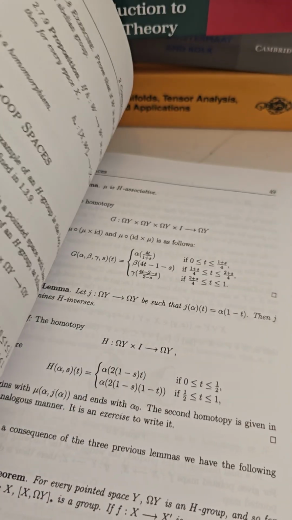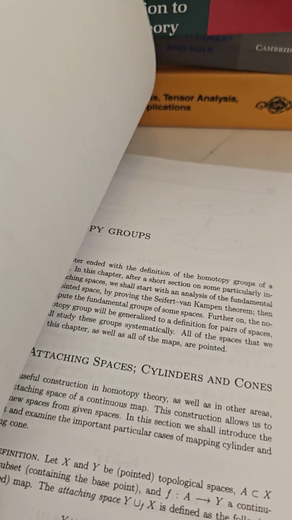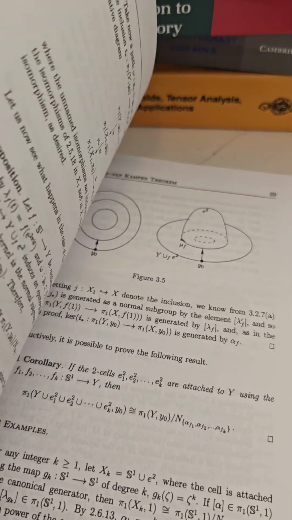It's also algebraic topology like Fulton, but it takes a completely different point of view. This is the point of view of homotopy, as opposed to homology, which is a bit harder, though it does have some homology in it. A very good book. Highly recommend this one.